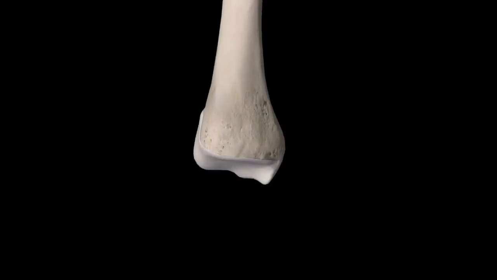The distal end doesn't have too many landmarks. There's a little notch right here, and this notch is called the fibular notch of the tibia, because this is where the fibula kind of fits right in.